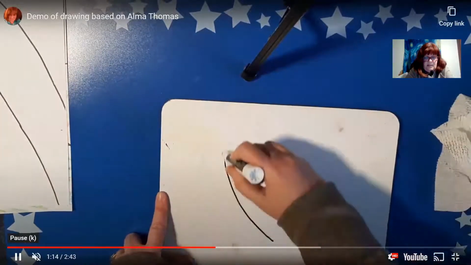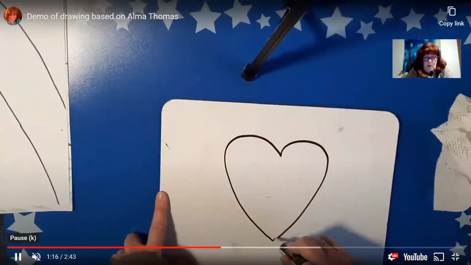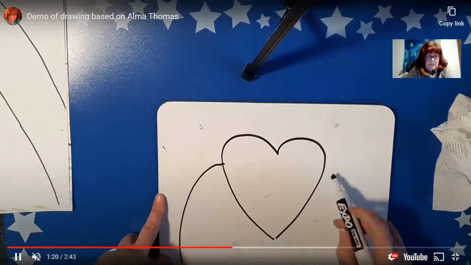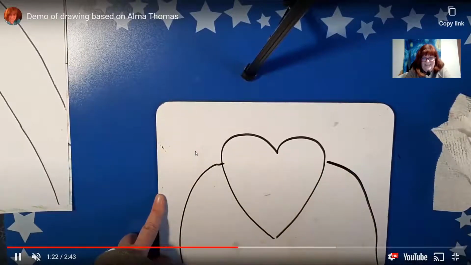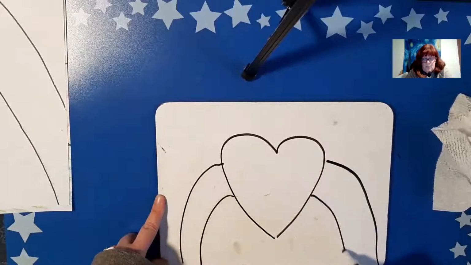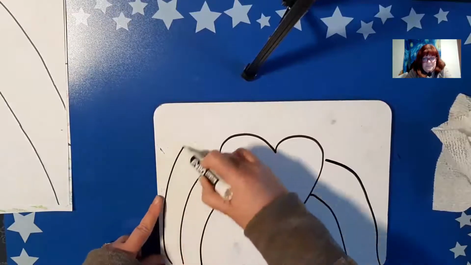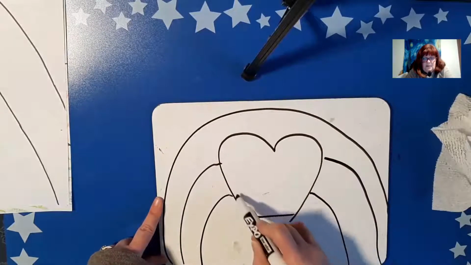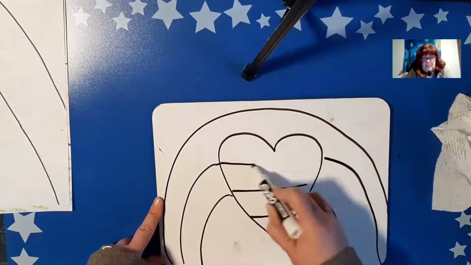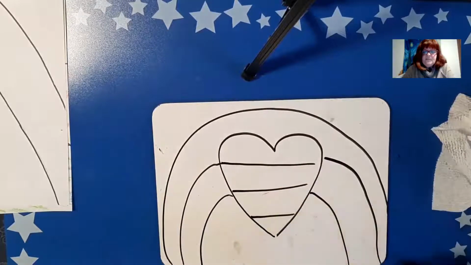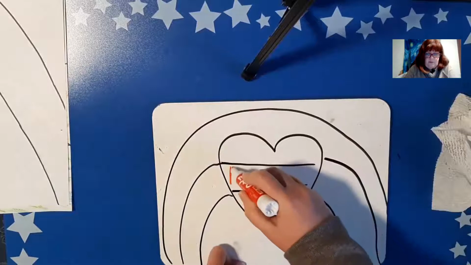And here's kind of how I did the heart. Notice how big the heart is on this size paper, okay? It's not a tiny heart. And I'm doing a huge rainbow that looks like it's going behind the heart. If I wanted to do more than one heart, I could, but just pay attention to the size of your paper, okay? Because this would be filled with color.